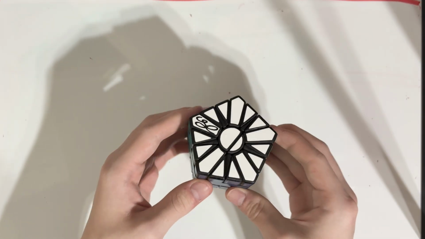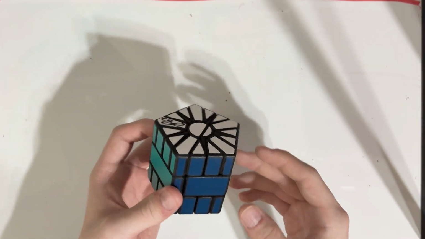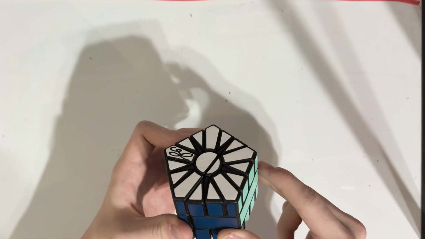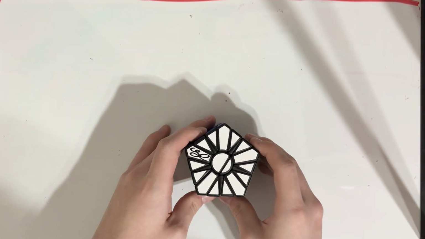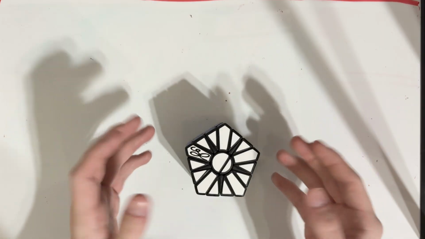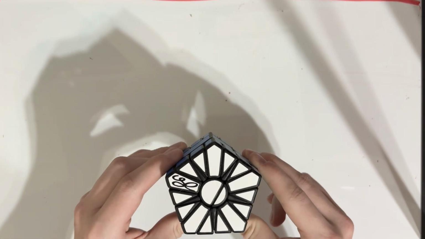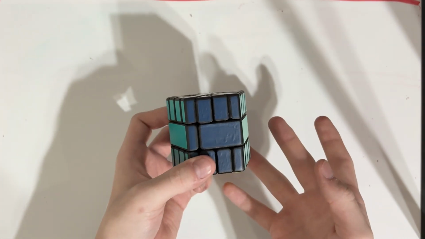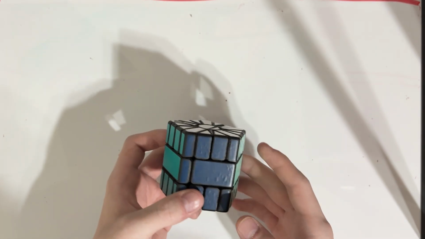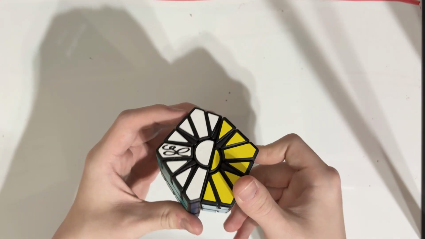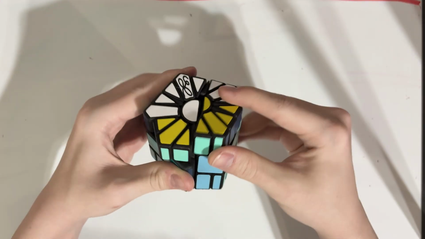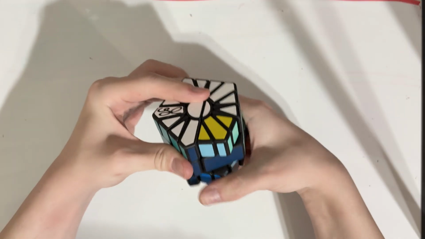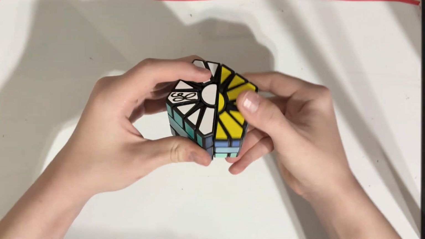So what about how this puzzle actually solves? Well, I don't know much because I don't know how to solve this, and I don't even know how to solve the stellated square one. So I'm not sure how I would even fare with this, or even a regular pentagon one. So the only thing that I can say is that the basic back swapping algorithm that works on everything also works on this one.